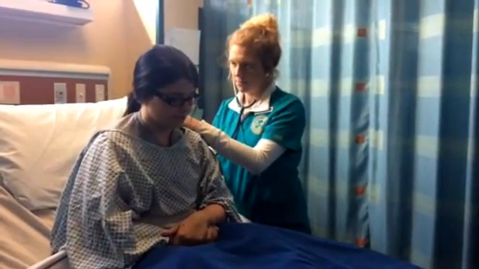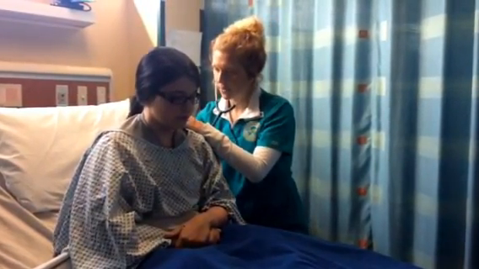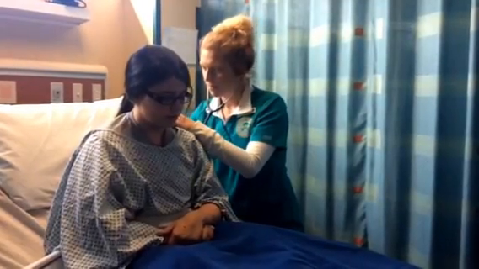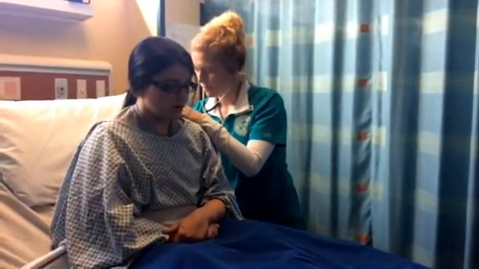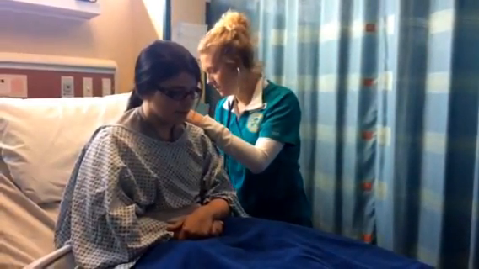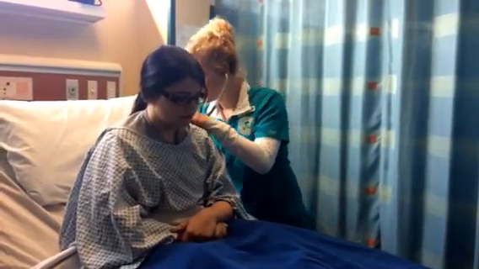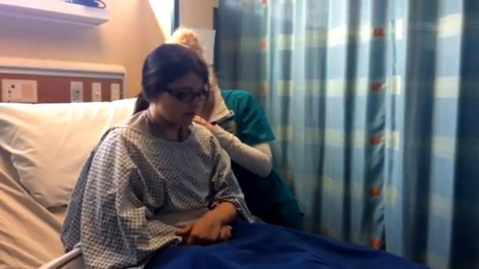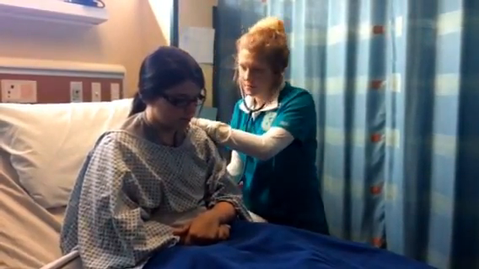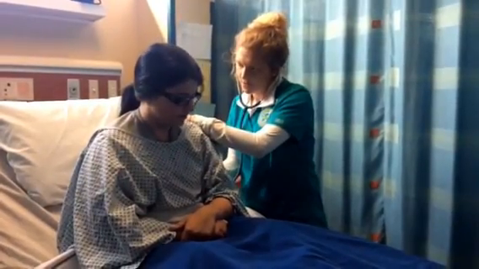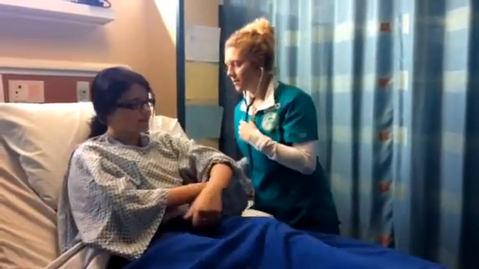While assessing the patient's lungs, have them breathe deeply in and out and check for crackles and wheezes. Check the patient's respiratory rate, rhythm, and work of breathing. Alright, perfect. Go ahead and sit back. Lungs sound good.